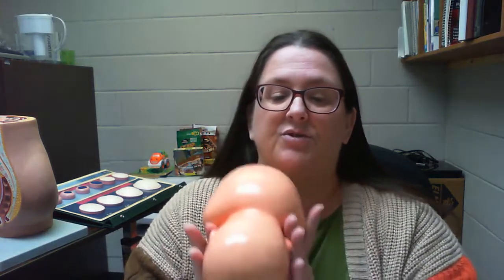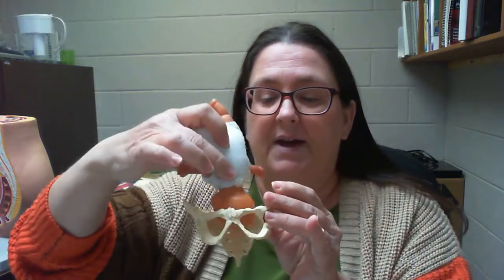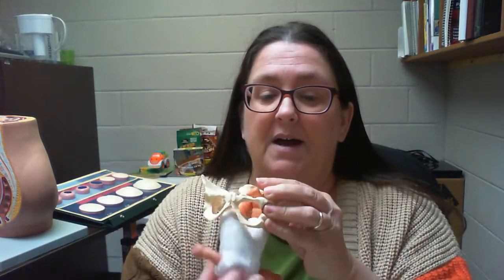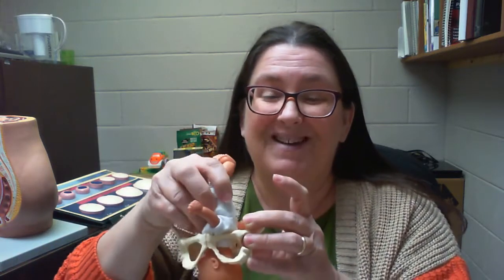If both shoulders try to deliver together after the head has delivered, then we have what's called shoulder dystocia. And I'm going to show you that with the smaller model. We have our baby, we have a pelvis. So the head delivers, the shoulders can deliver one at a time. But if both of these shoulders try to come through at the same time, we're stuck. That's called shoulder dystocia.